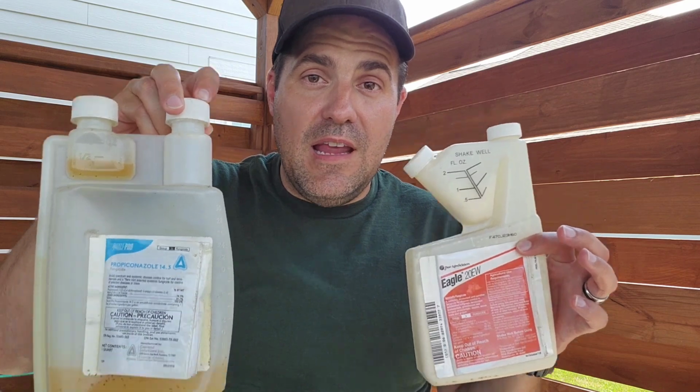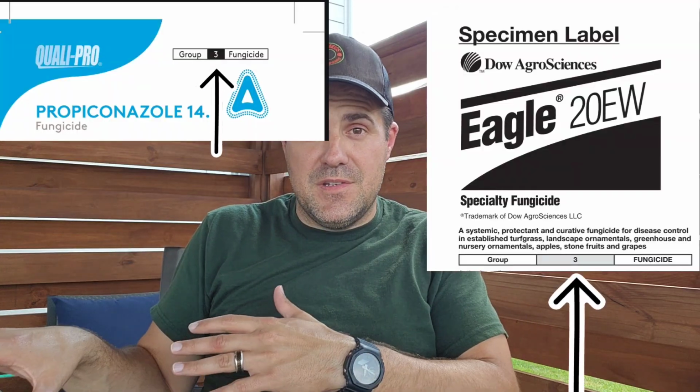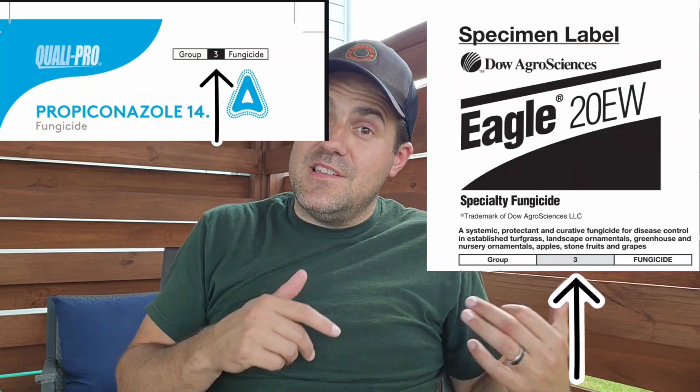The thing to note with this is both of these are very similar in what they're trying to do and what they're targeting. A really critical thing to note when we're talking about fungicides is that you're going to see a group number on the fungicide. For example, Eagle and propiconazole that I just showed you are both group 3 fungicides. Now, I don't want to get into the weeds because this is out of the weeds lawn care, so I'm not going to get too deep into this, but just know that the group number on a fungicide essentially tells you how it actually treats and fights against the disease. Depending on the group number, it's going to act a little bit differently for how it fights the disease.